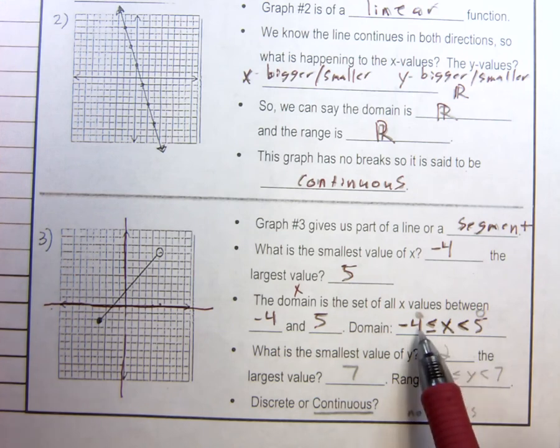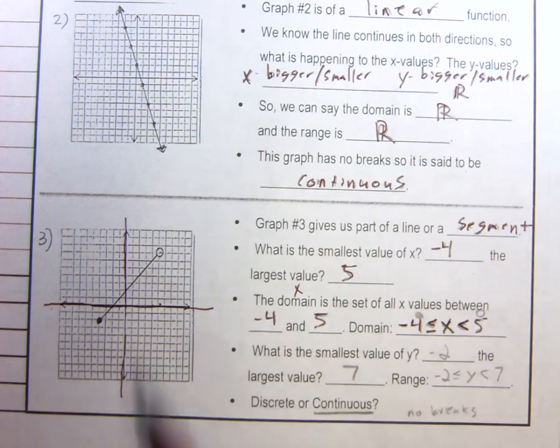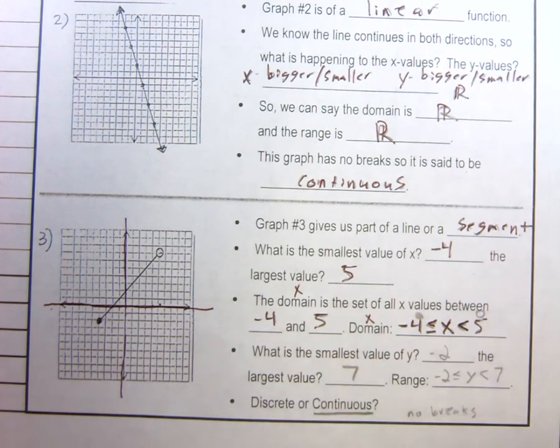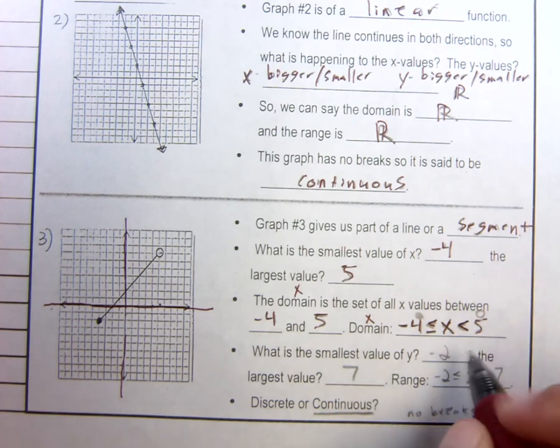X is greater than or equal to -4. X is less than 5. Those are the possible x values. That is the domain, x values. Same thing we're going to do, but now we're going to switch gears. We're going to do the y, smallest value y.